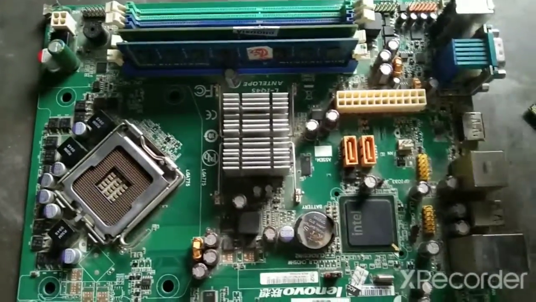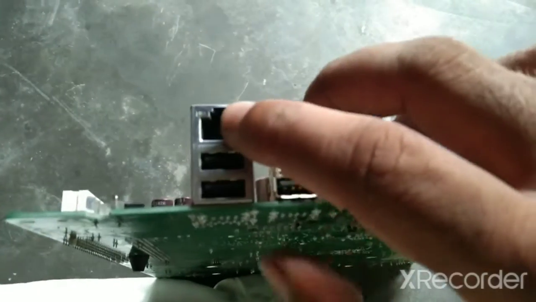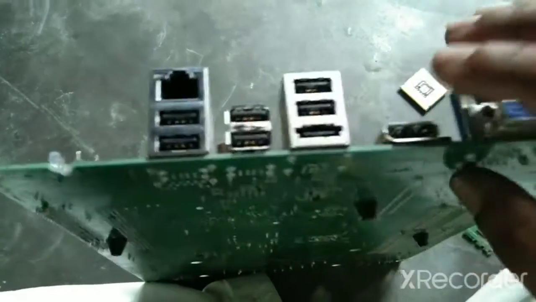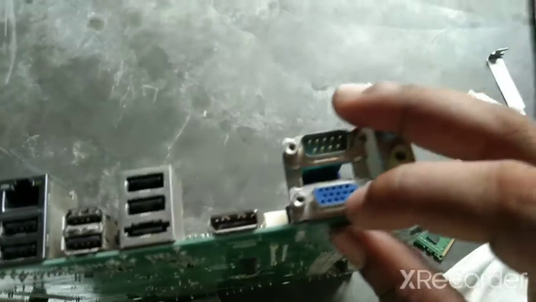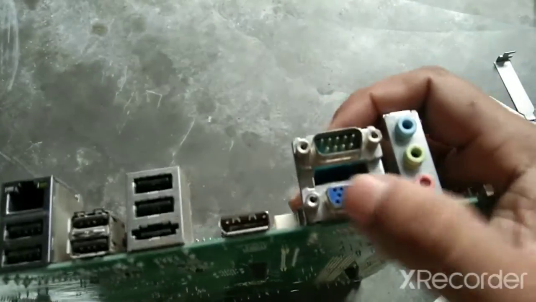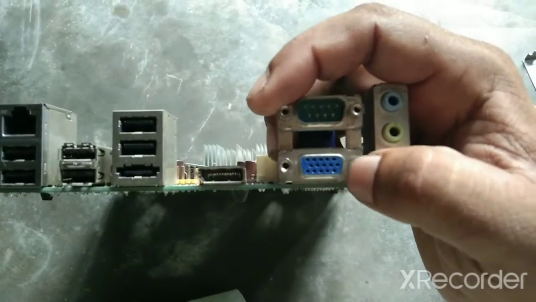So friends, first I will tell you about the back panel. Here you can see the back panel. Here are the different ports available for USB and for local area network. Here is the HDMI port. Here is the connector for USB, and here is the connector for LCD. You connect it by attaching the wire.